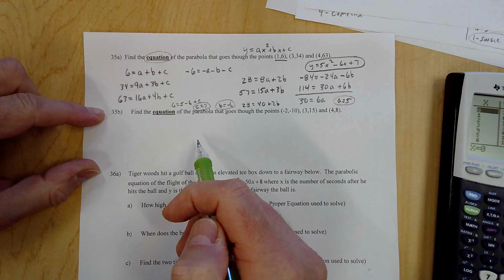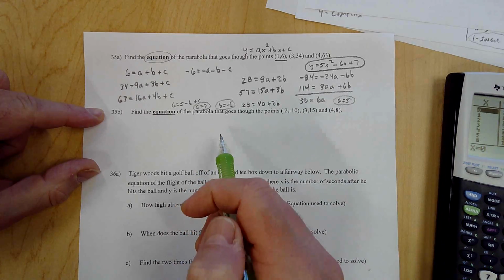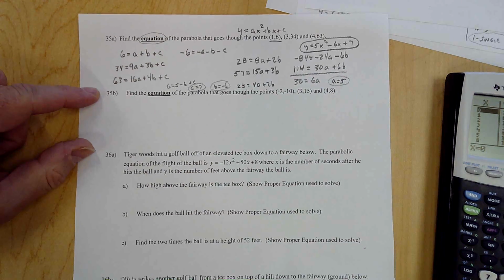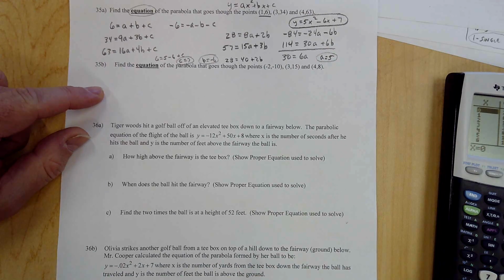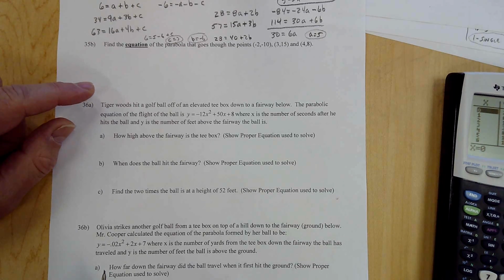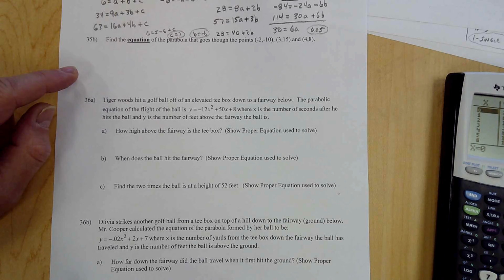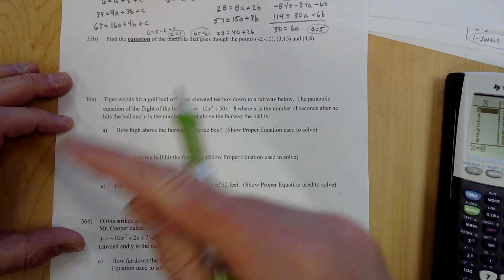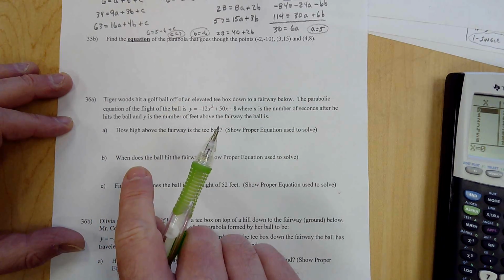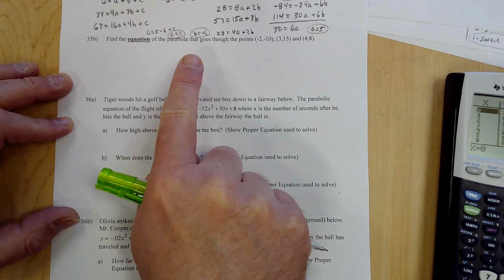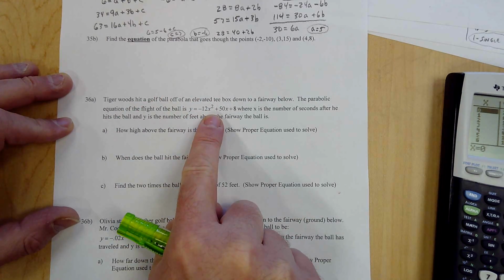35B is the same thing. You can check the solutions if you want to see the solutions to that one, but for sake of time, I'm going to jump down here to these bottom ones. Now, typically these word problems are another 3 equations, 3 unknowns, but to speed up the process, since you've already done it here, I've given you the equation.